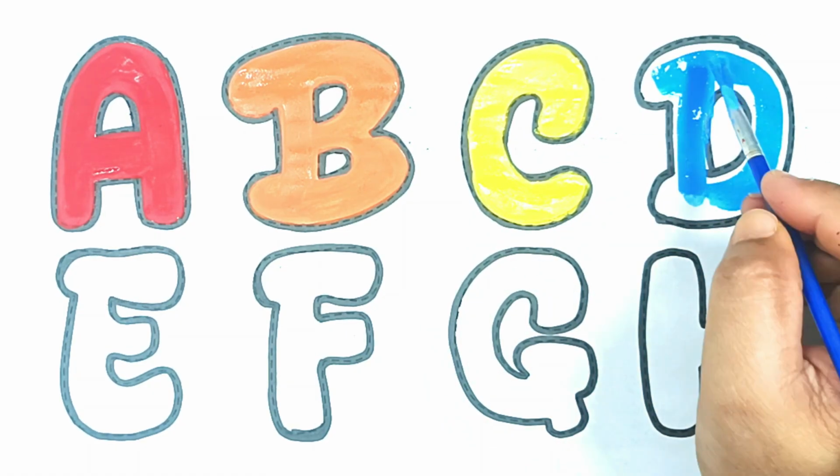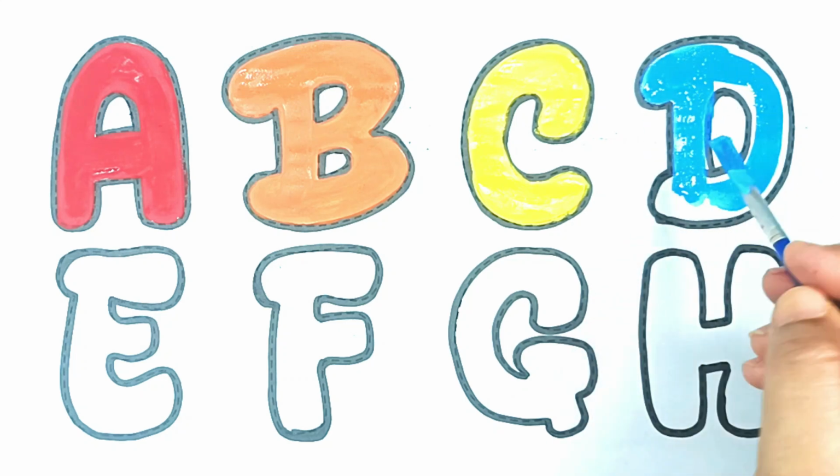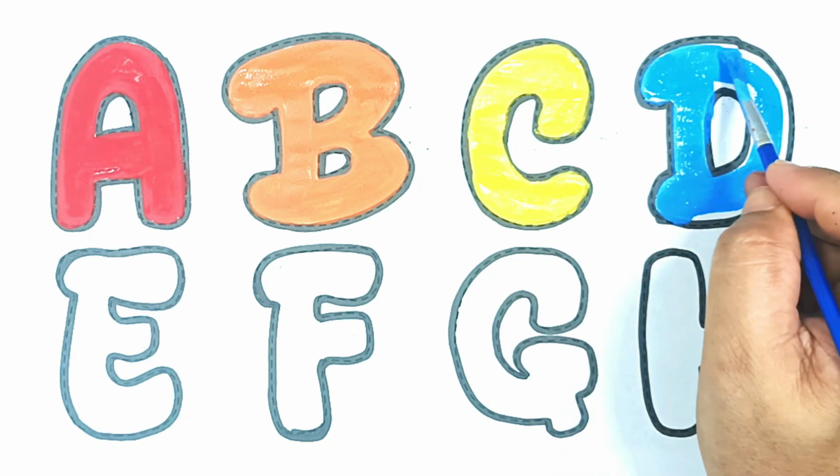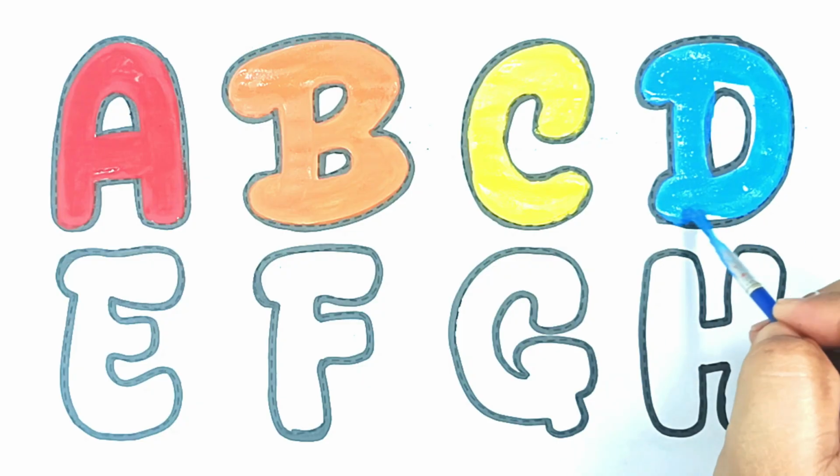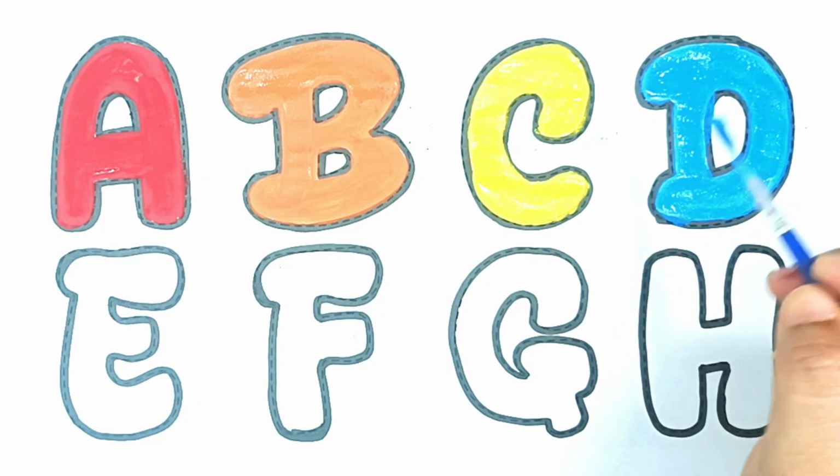D is for duck. D is for door. D is for dreams, you have in the night.